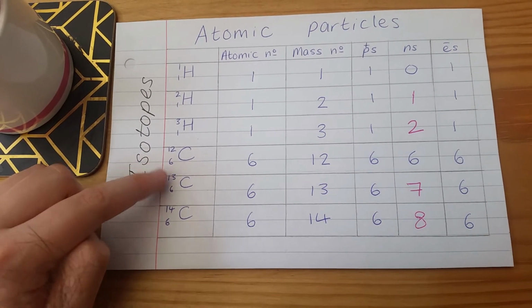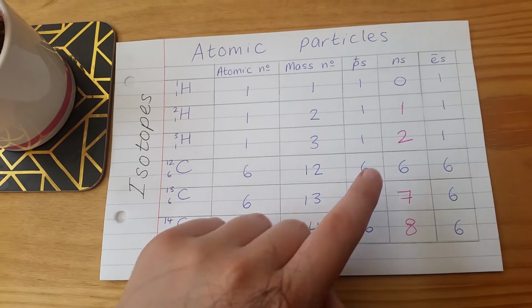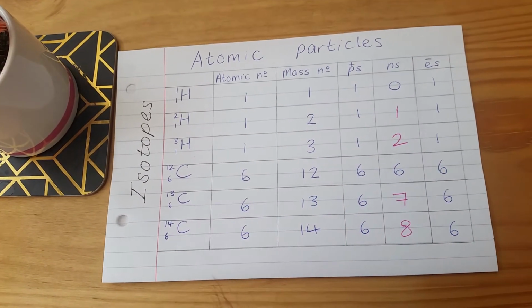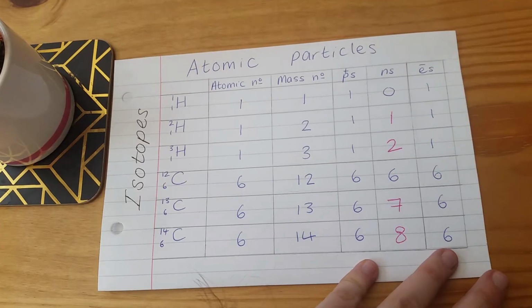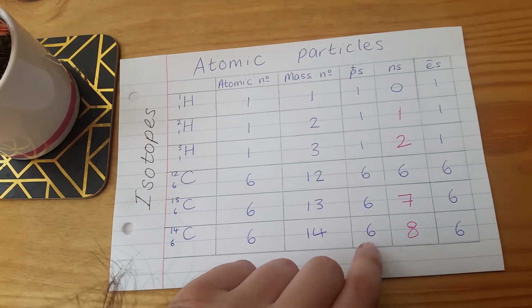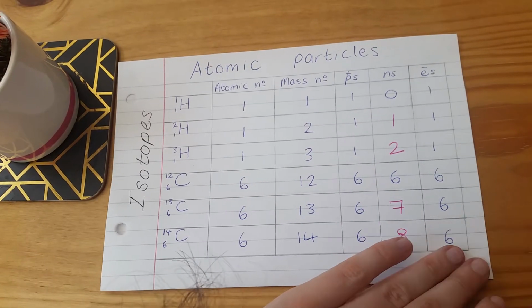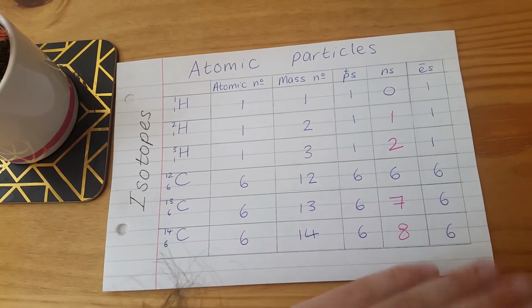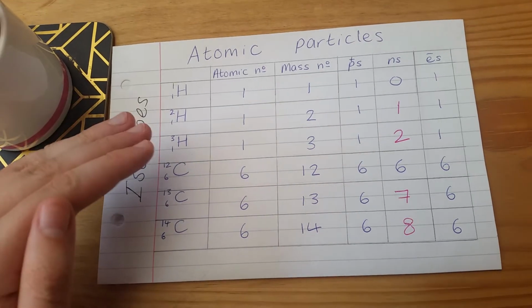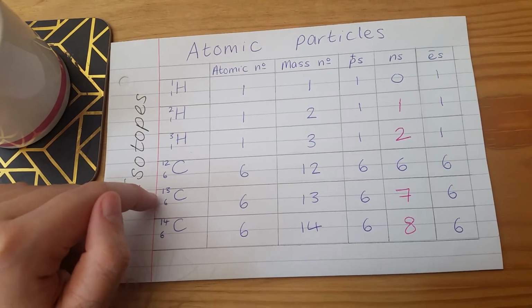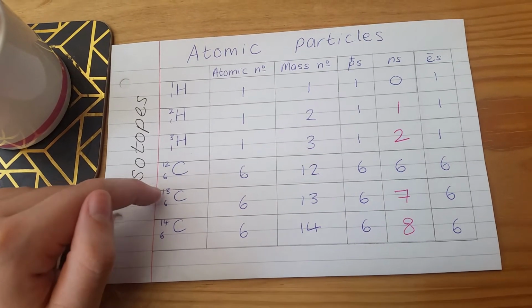So the atomic number is 6, which gives us the number of protons and electrons, which stay constant for the isotopes. If the number of protons were to change, then it would be a different element altogether. If the electrons were to change, it would be an ion. So only the neutrons change. So to get the number of neutrons, we do mass number minus atomic number.